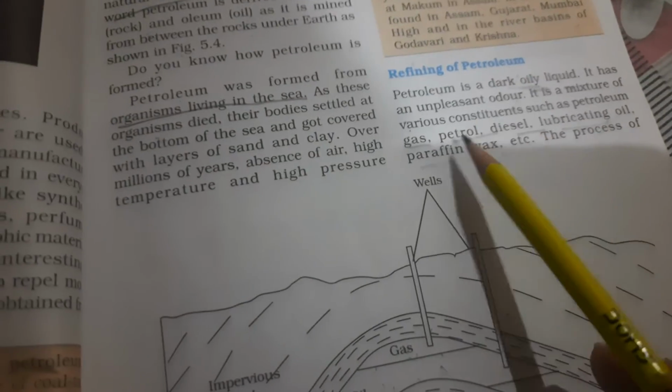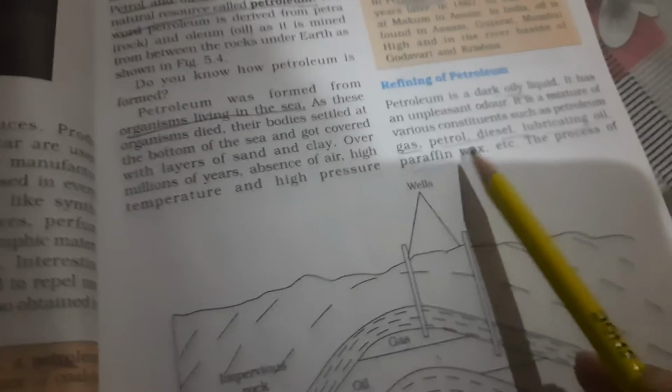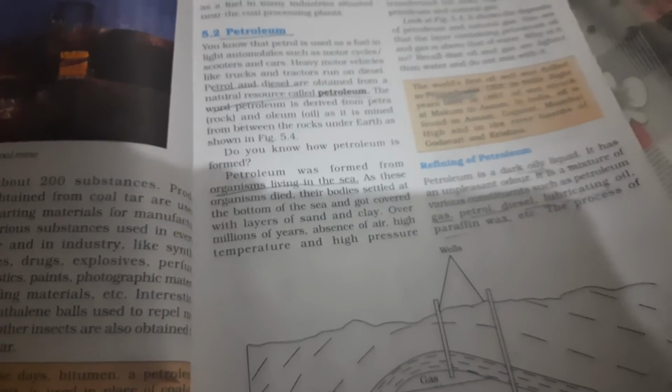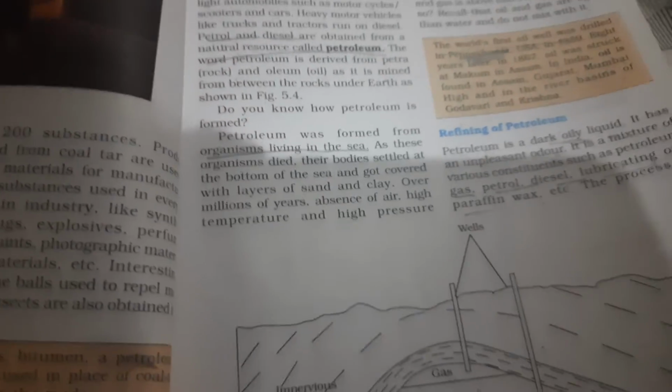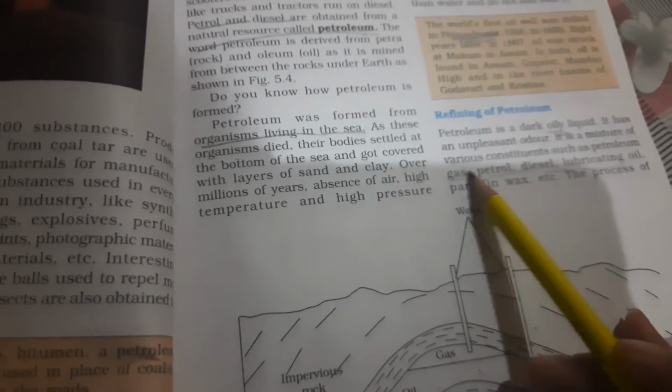So the process of separating all these components from petroleum is known as petroleum refining. What is the meaning of refining? Refining means to separate the different components like petrol, diesel, lubricating oil, paraffin wax from petroleum. So refining is the process by which we separate out all these components from the petroleum.